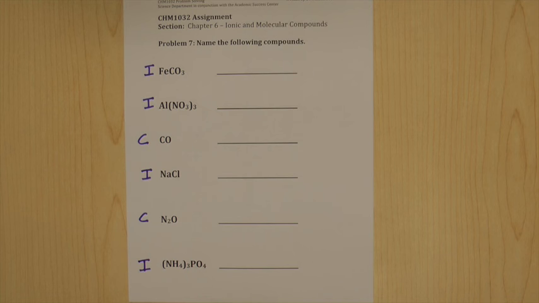Now let's think back to the ionic stuff. What's special about some of the metals? They're transition metals. If you're a transition metal, you have to have the polyatomic. Or pardon me, you have to have the Roman numeral, not the polyatomic. So now, iron. Iron is a transition metal. So you have to give it a Roman numeral to tell the reader what the charge on the metal is.